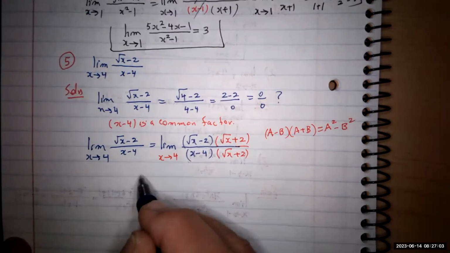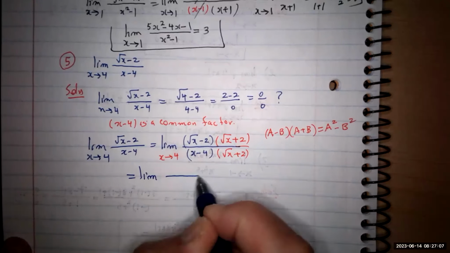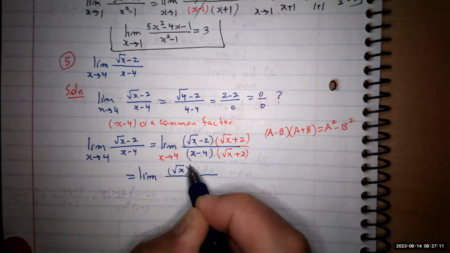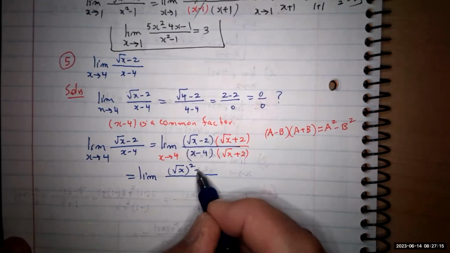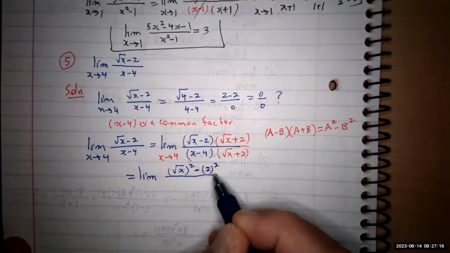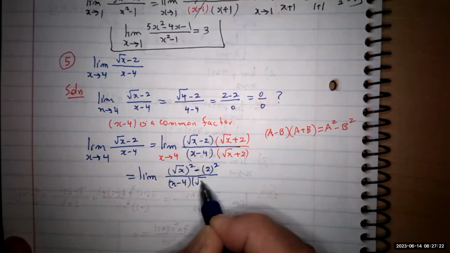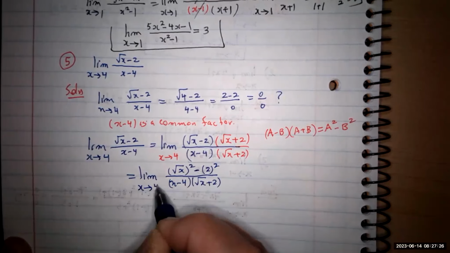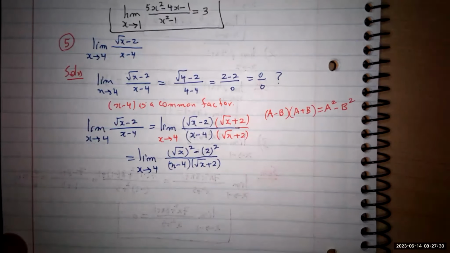So you get equal to the limit of, I just explain it, you can do it right away. The square of the first one would be radical x squared, which is radical x times radical x, minus the square of the second one, 2 squared. Remember the bottom one, you are not going to do anything to this. You keep it because you need that common factor. X goes to 4. Okay, I'm just using the special FOIL.